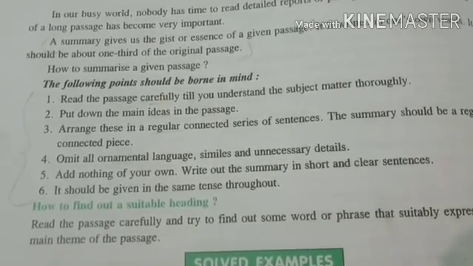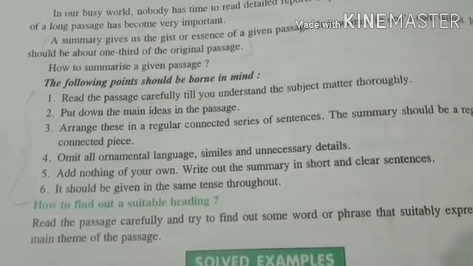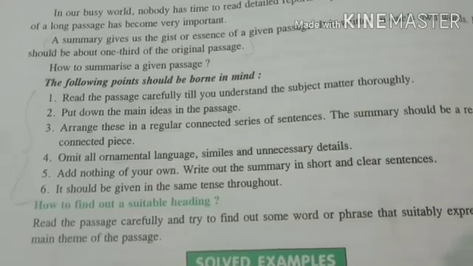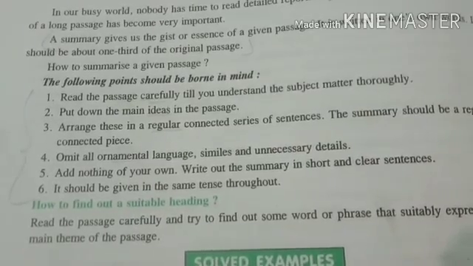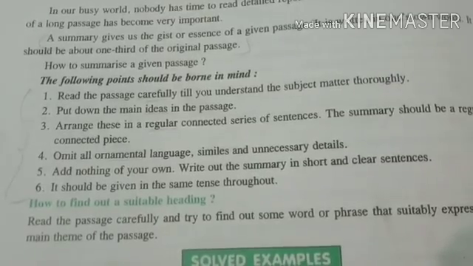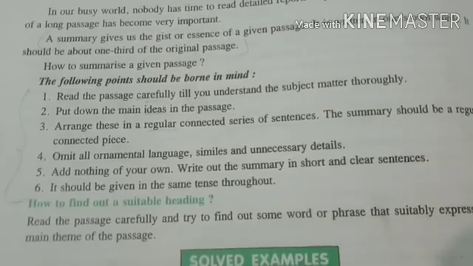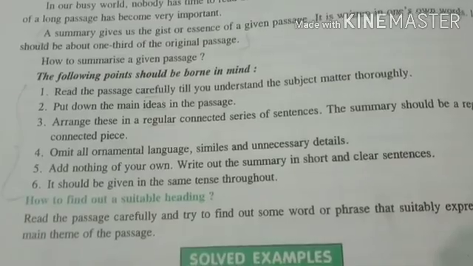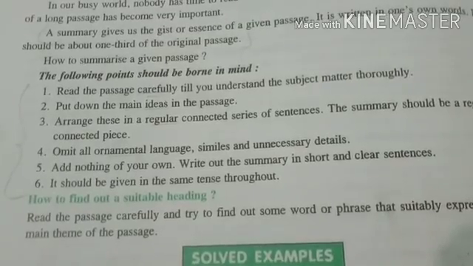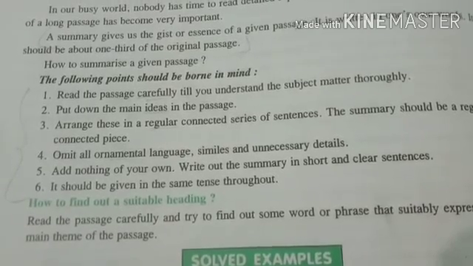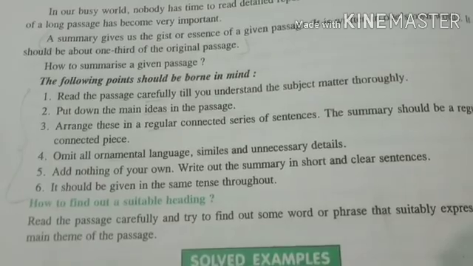Now, omit all ornamental language. Ornamental language means bombastic words or difficult words. If figurative language is there, just remove it, like simile, metaphor, anaphora, personification, and all. Just remove it and write it in simple language. Now, add nothing of your own. Don't write any imaginative words. You need to write in short and brief.